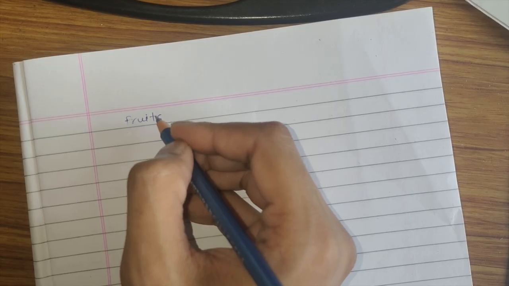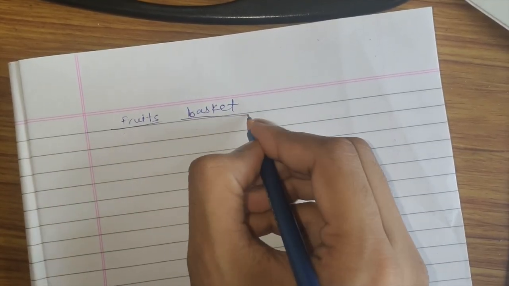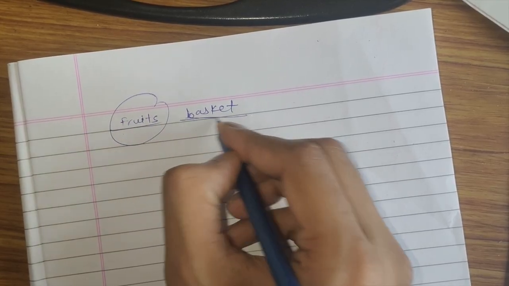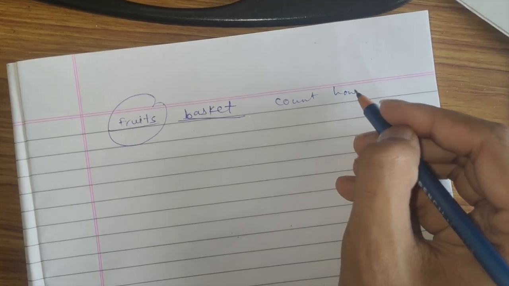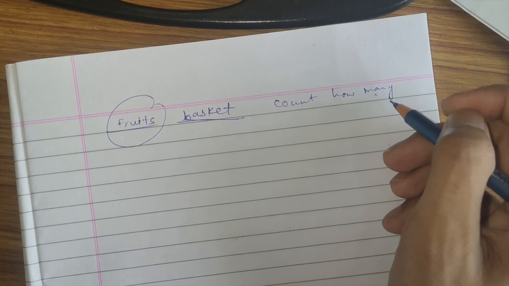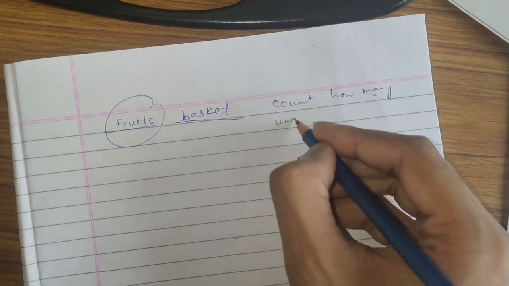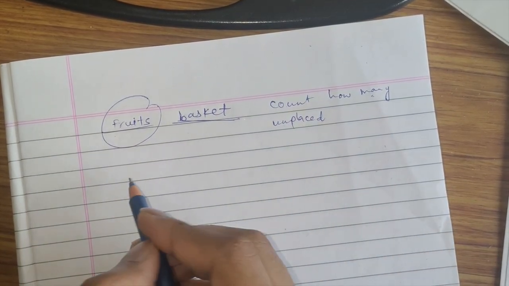Today's question is also a follow-up of the previous one. You are given two arrays, the first one is fruits and the second one is baskets. You have to place all of the fruits into the baskets, and count how many unplaced fruits remain after placing all the fruits into the baskets.